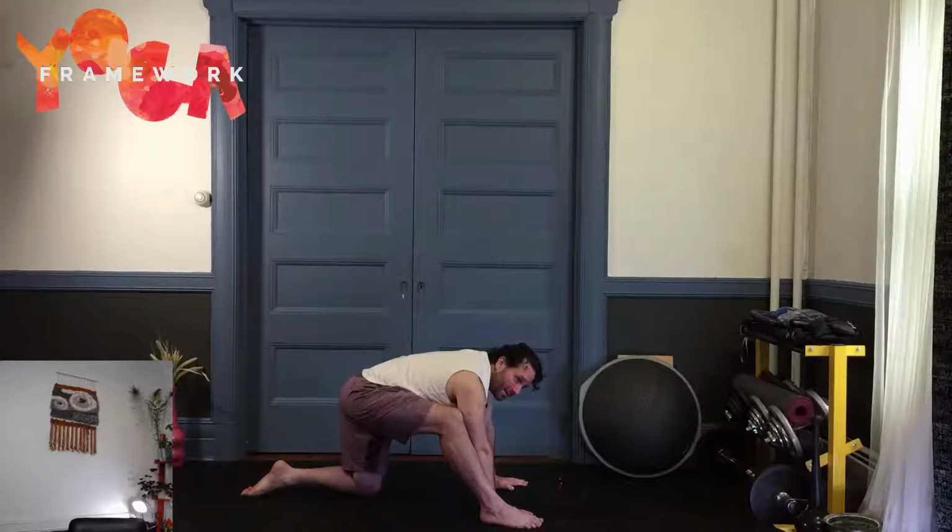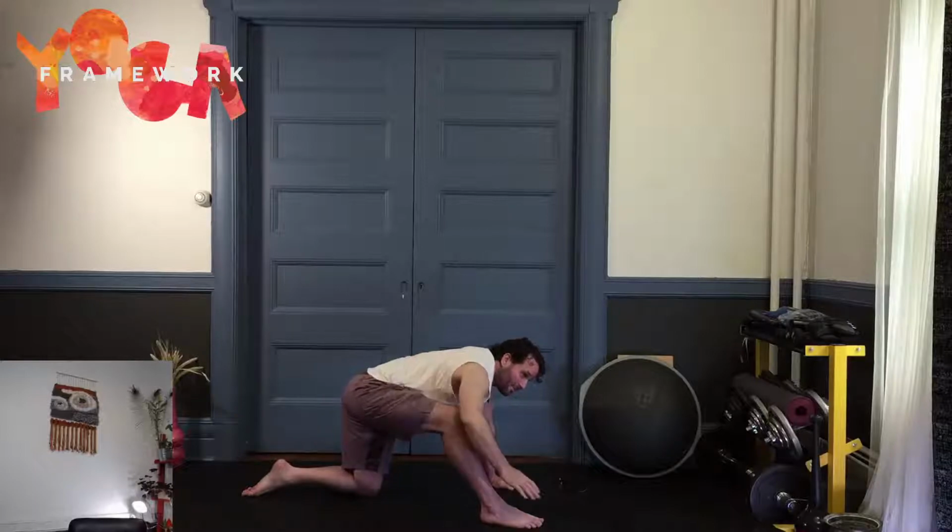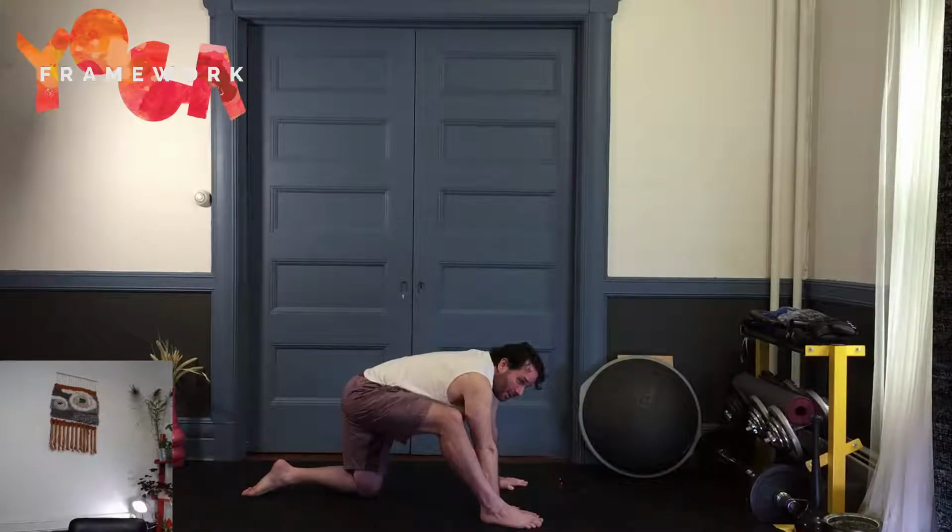I'm passive. I found the passive end range. I'm at the stretch reflex. I could feel the automatic contraction of these muscles kicking in. And I'm just waiting for them to lengthen a little bit.